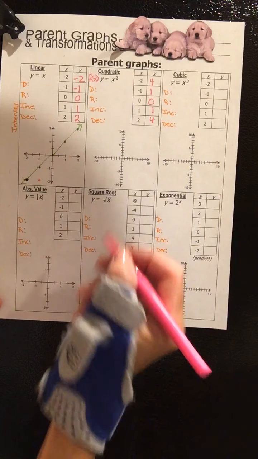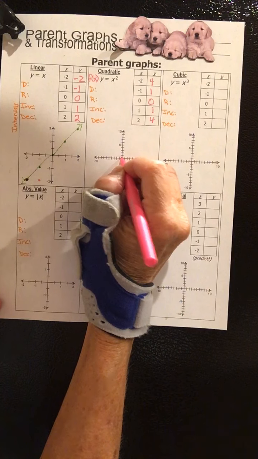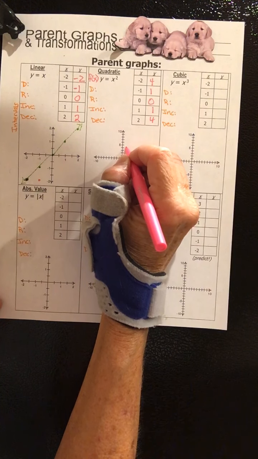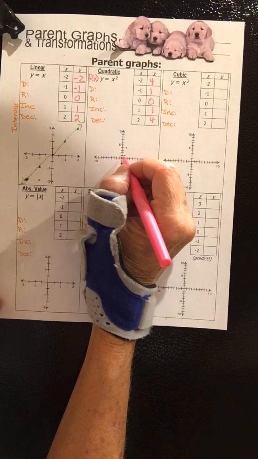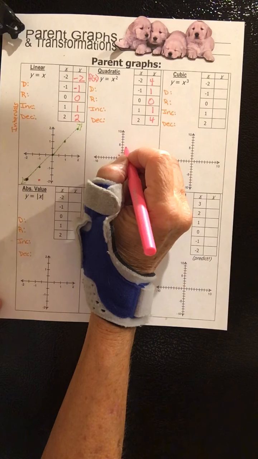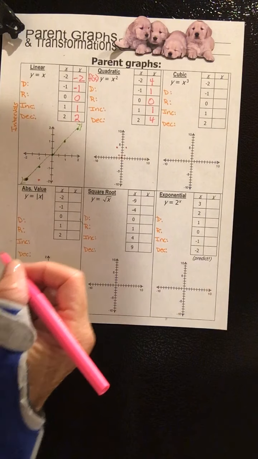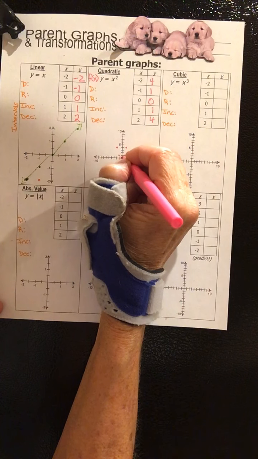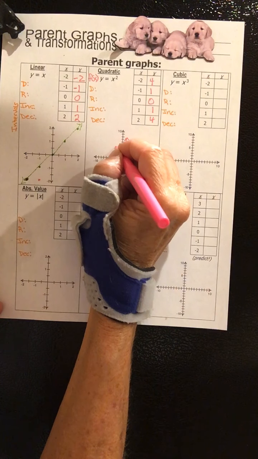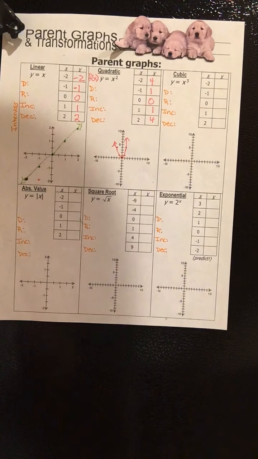So when I graph this parent graph function, let's see if I can see this better. Ooh, this is even worse. 0, 0, 1, 1, 2, 4. And then one thing about quadratics, they just reflect. So I can kind of see this one a little bit better without doing the points. So you remember this one, guys? This is called an even function because it's symmetric over the y-axis. And that's your quadratic right there.